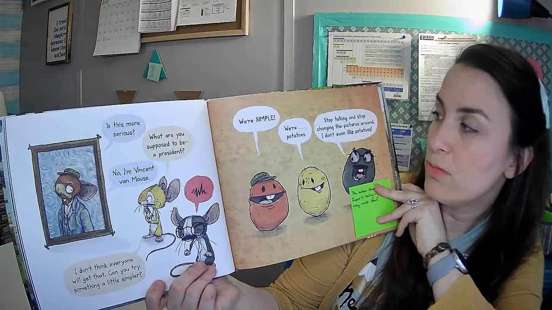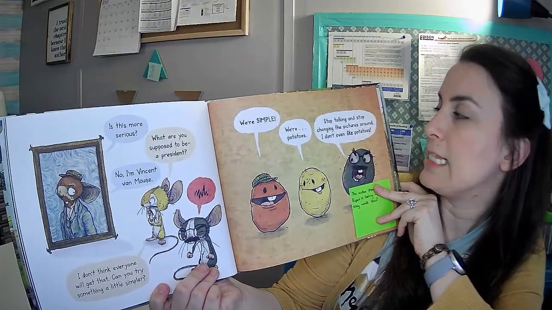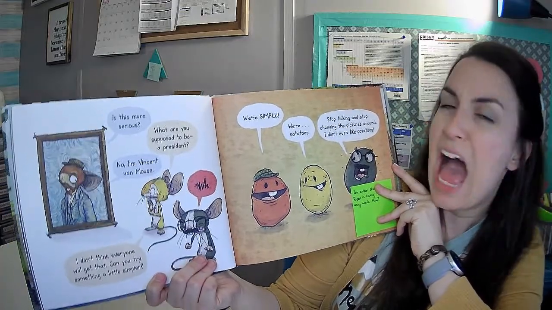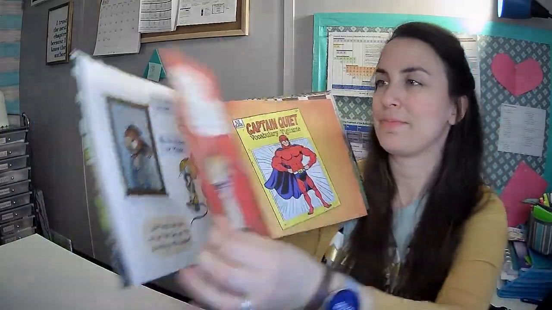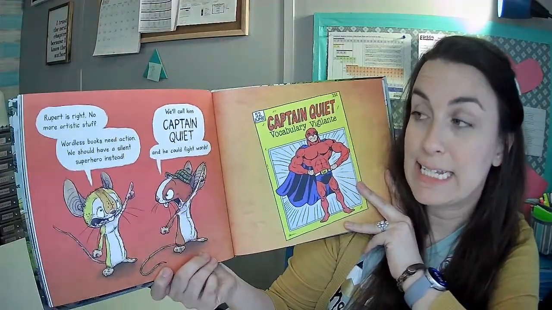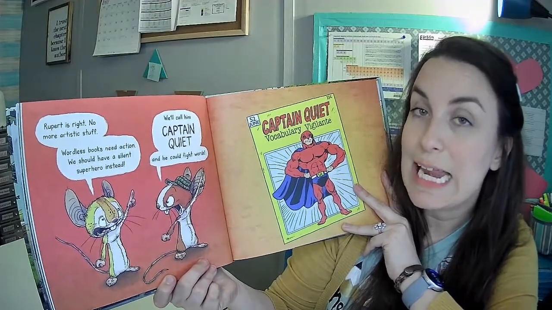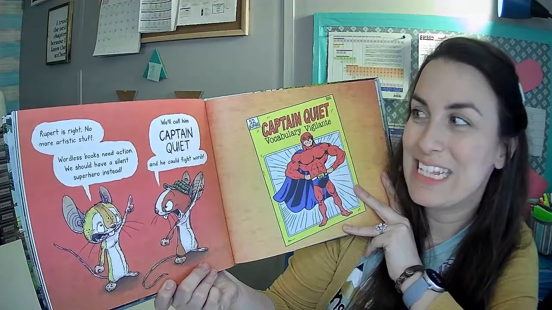We're simple. We're potatoes. Stop talking and stop changing the pictures around. I don't even like potatoes. Rupert is right. No more artistic stuff. Wordless books need action. We should have a silent superhero instead.